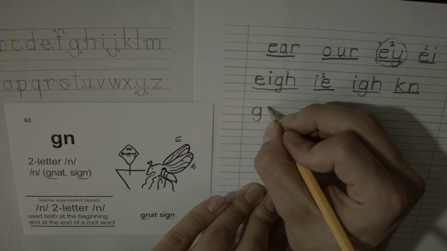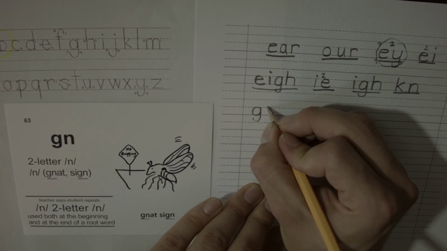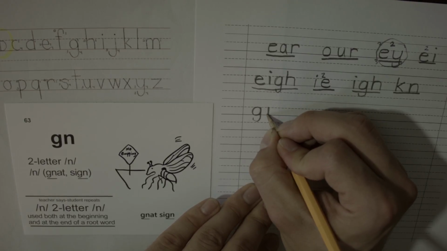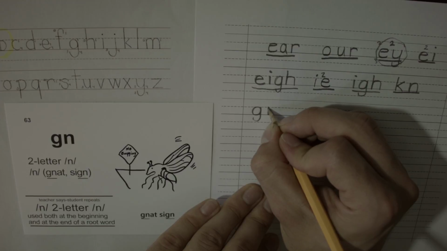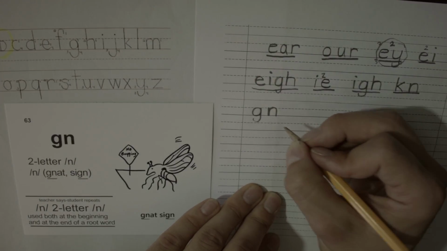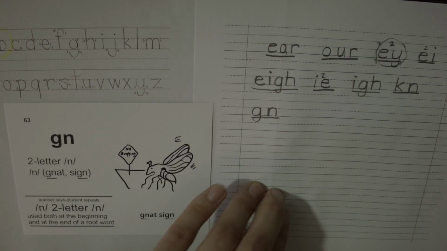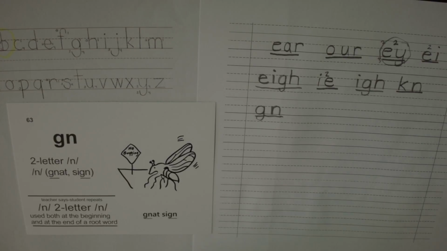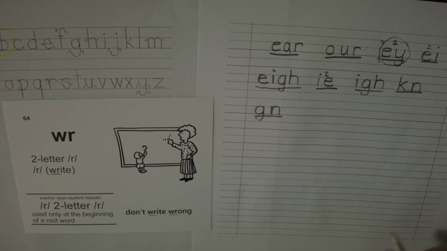And for the end, we're going to start right at the baseline right here, right at 2, trace straight down to 3 on the baseline, and then we are going to trace straight back up, past 2, on around to 1, and down straight to the baseline to 4. And we're going to underline this phonogram because it's a multi-letter phonogram, and it only has one sound, so there are no numbers necessary. 2-letter r, as in right.